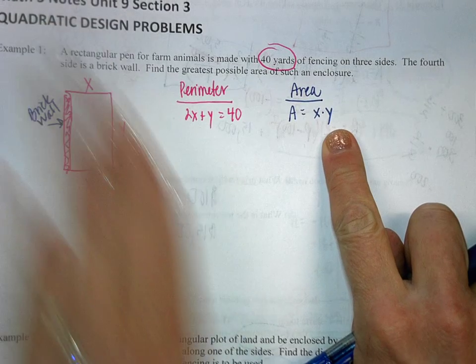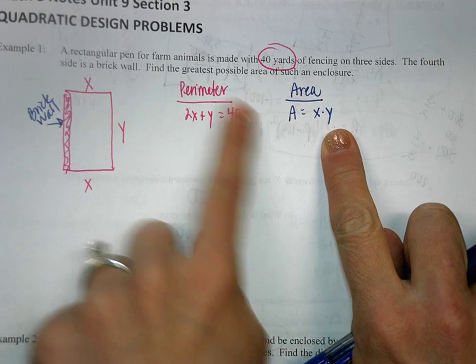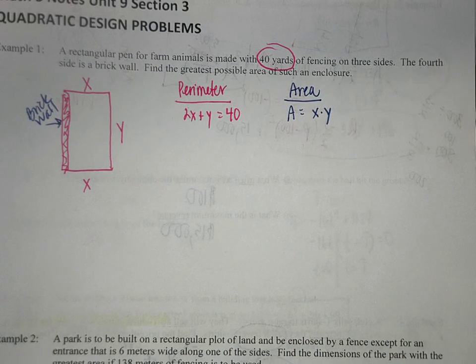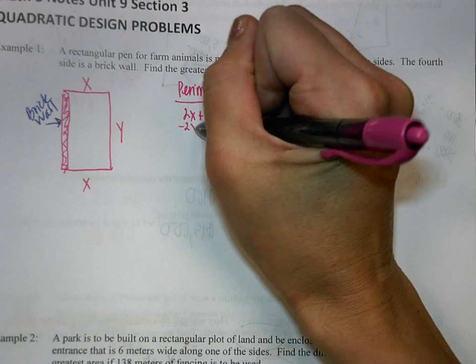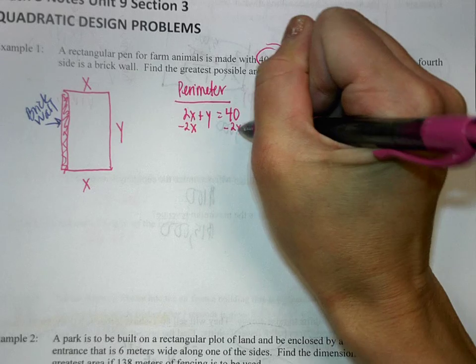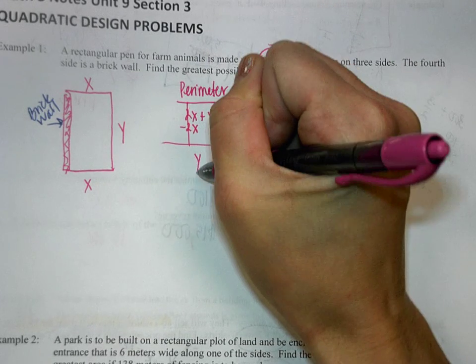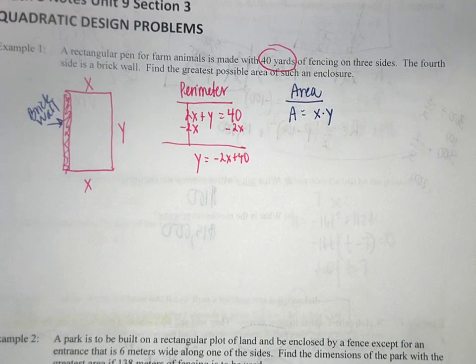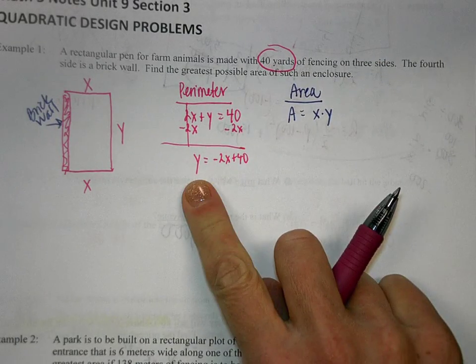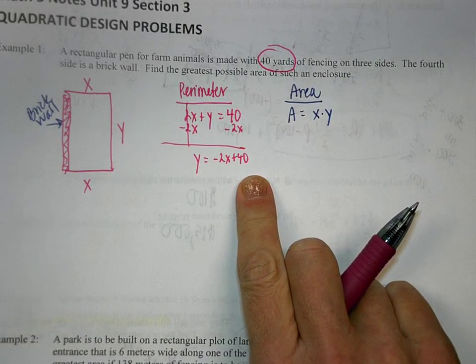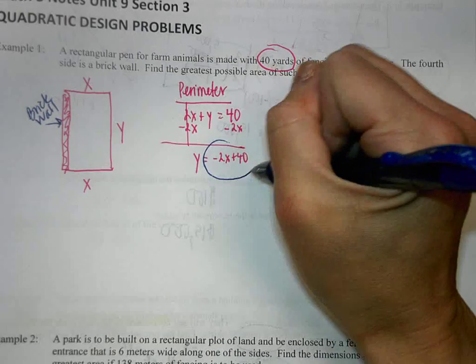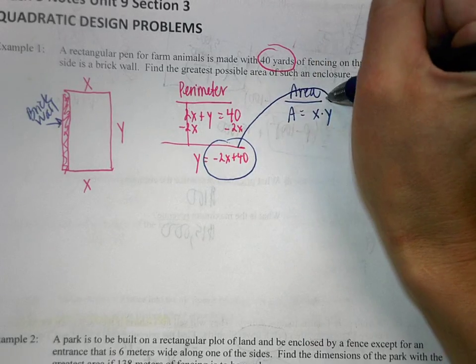So I have 2 different formulas right here for the same place. What could I do with this in order to make it only one variable? Would you subtract 2x from the side and substitute that into the other? Exactly. If I subtract 2x here, do you notice how I get y equals negative 2x plus 40? So do you see how I know what y is in terms of x? Now we are taking this and I'm going to substitute it for y.